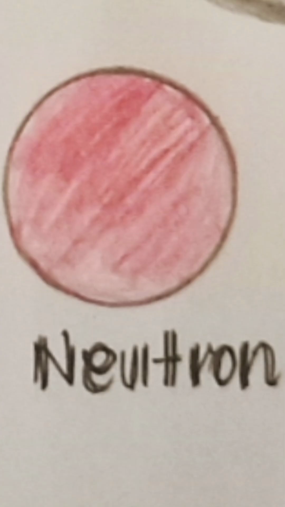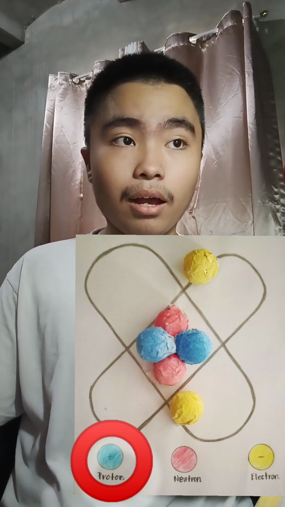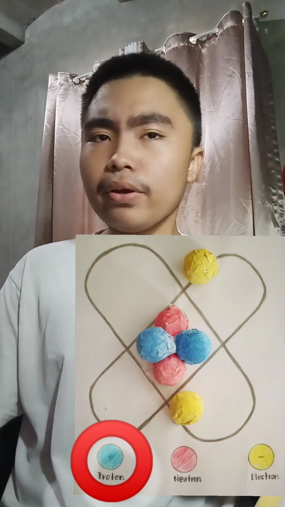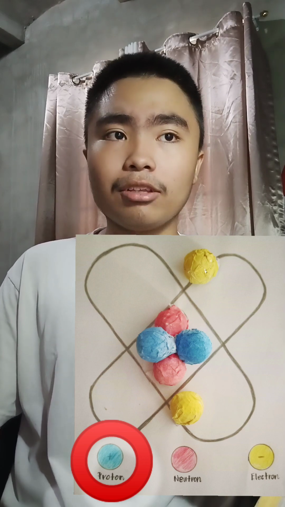Let me tell you first the basic information about atom. An atom is the smallest unit of matter that retains the properties of an element. It is the building block of all substances. Atoms consist of three main particles: protons, neutrons, and electrons. Protons, positively charged particles found in the nucleus of the atom. The number of protons determines the element's identity, atomic number.